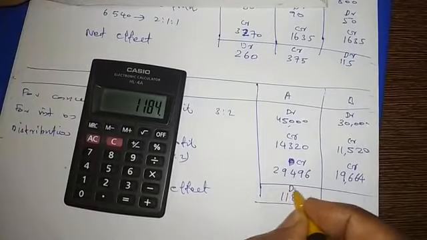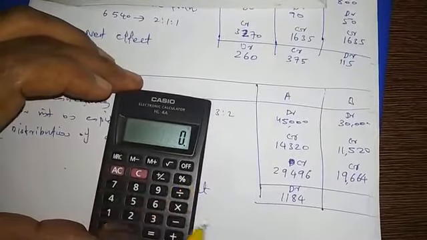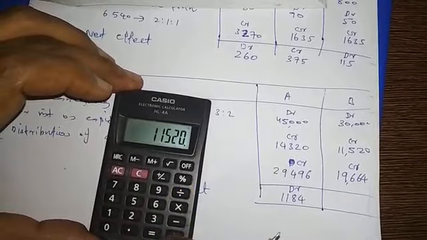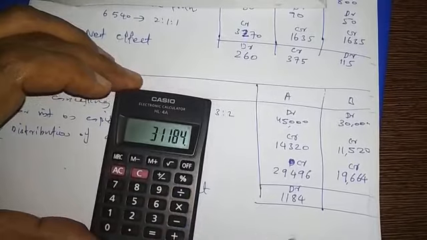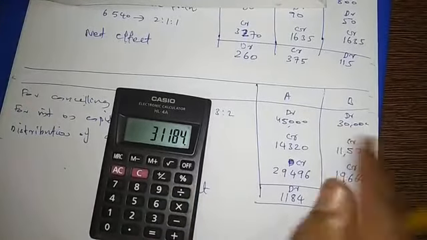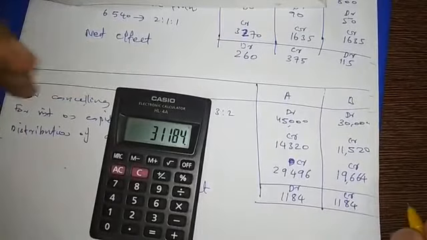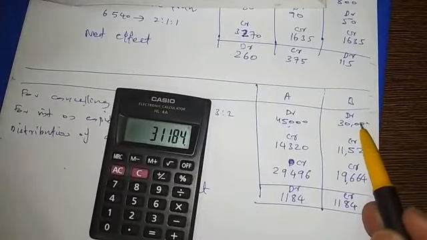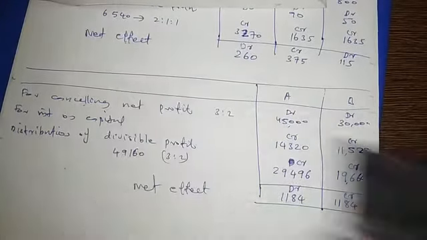Debit was small, and here the total is 11,520 plus 19,664; this much we are deducting from 30,000. We will get 1,184. This is a credit. So the entry will be: B's capital account debited to A's capital account. So this question's answer we got.